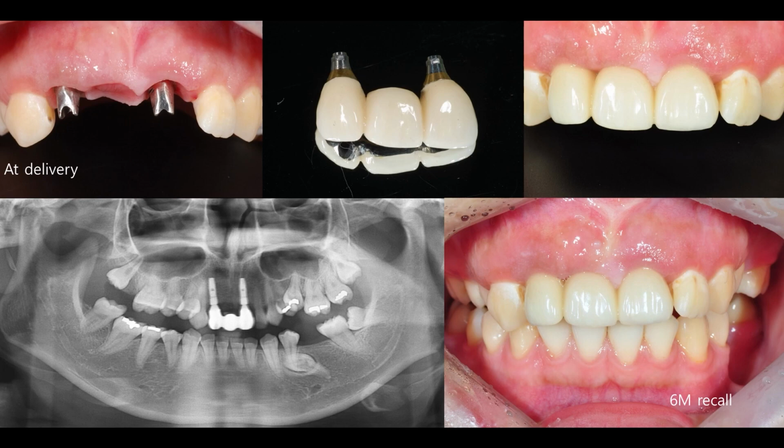Overall oral examination and examination of soft and hard tissue on the surgical site, as well as examination of the adjacent teeth and antagonist, needs to be done to come up with a big picture and then proceed with the treatment. It's very important.